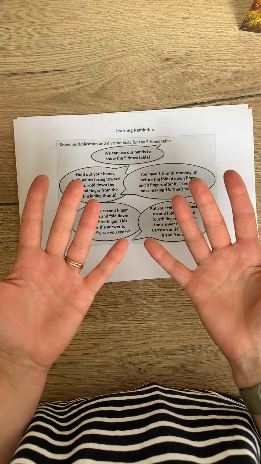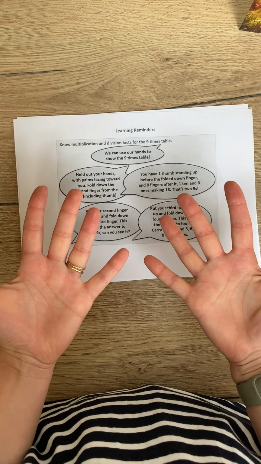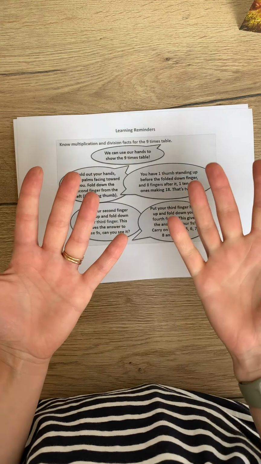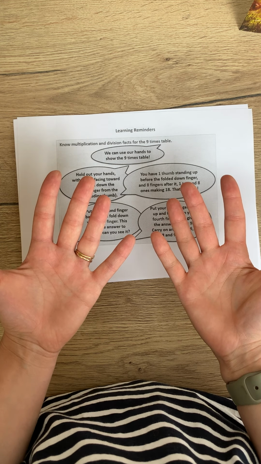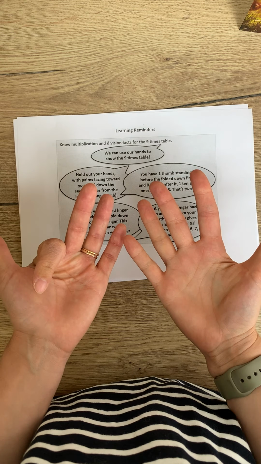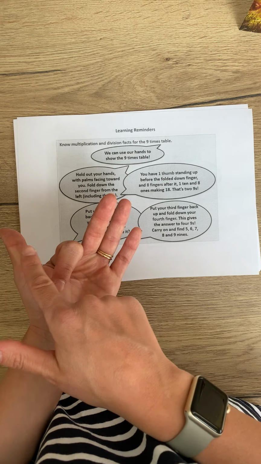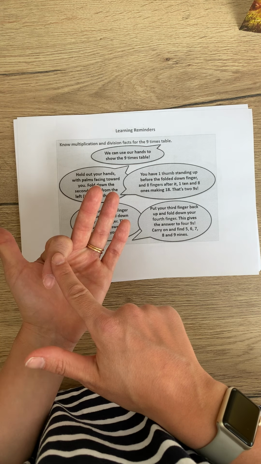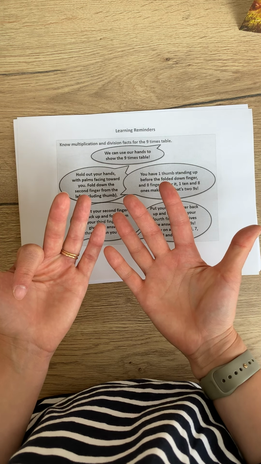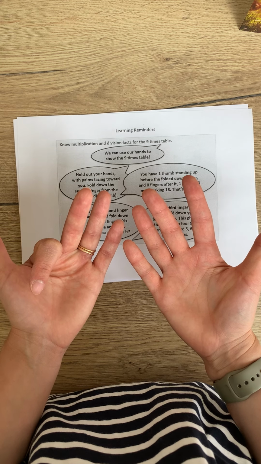So say we want to know 2 times 9. I hold my hands like this with my fingers pointing towards me, and I put down my second finger along. Okay, so 2 times 9, I'm thinking 1, 2. Put my second finger along. Then any fingers or thumbs that are on the left hand side of the finger that you have placed down are your 10s. Any fingers or thumbs that are on the right hand side of the finger that you have placed down are your 1s.